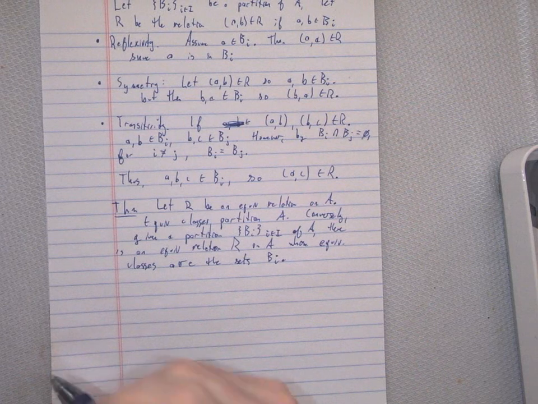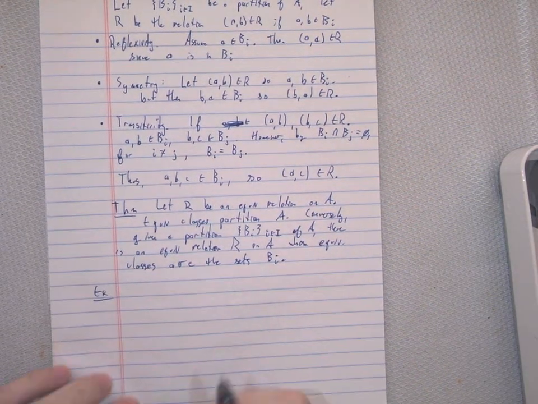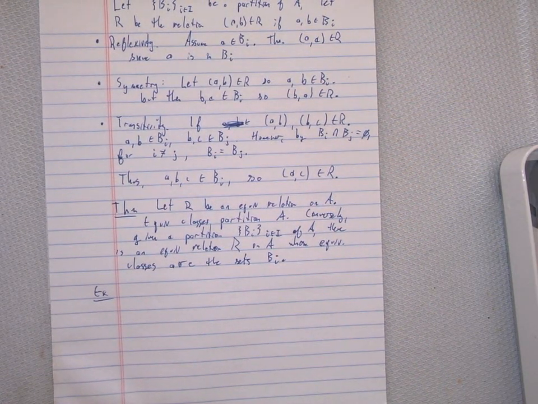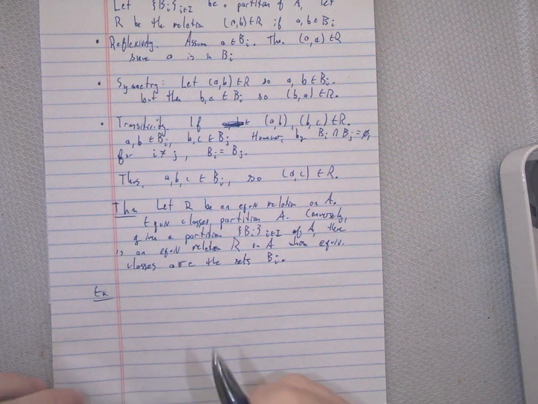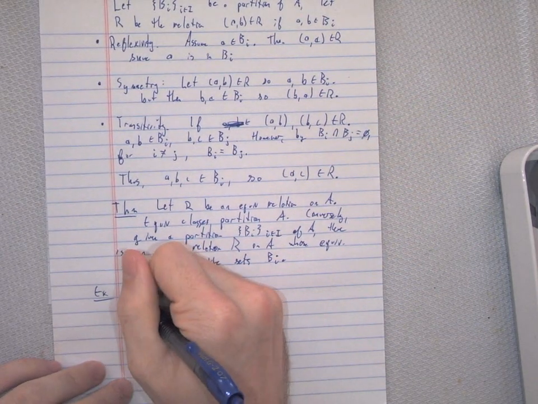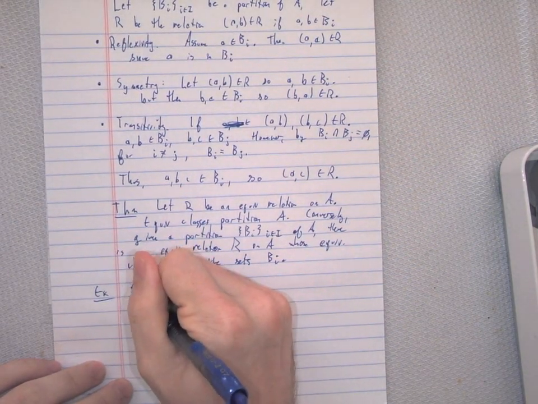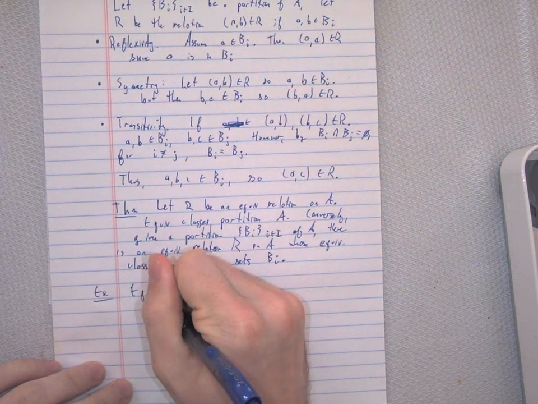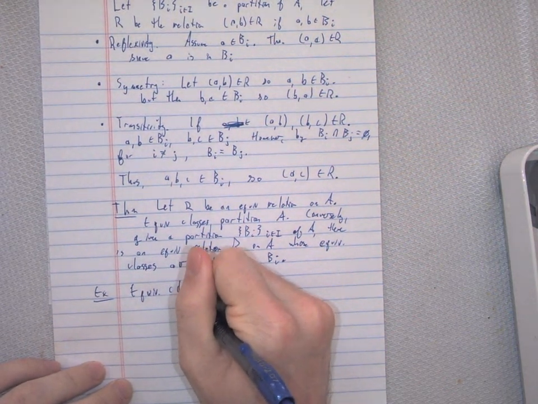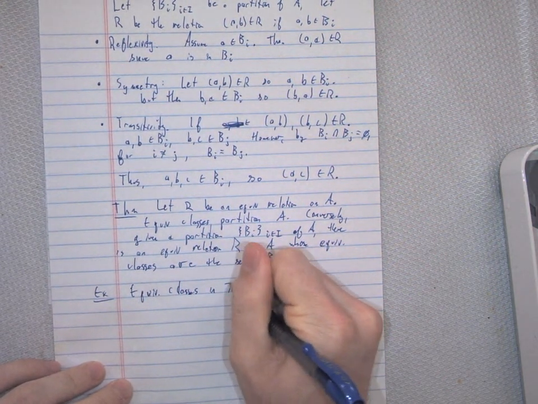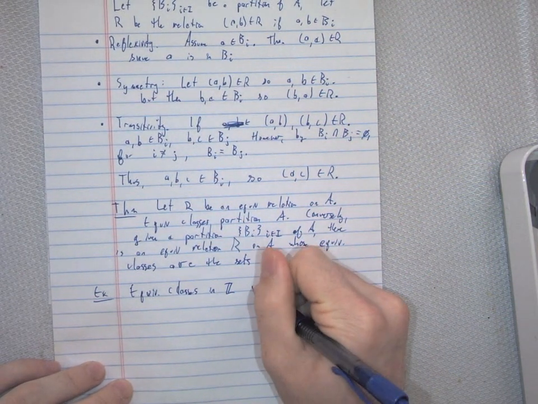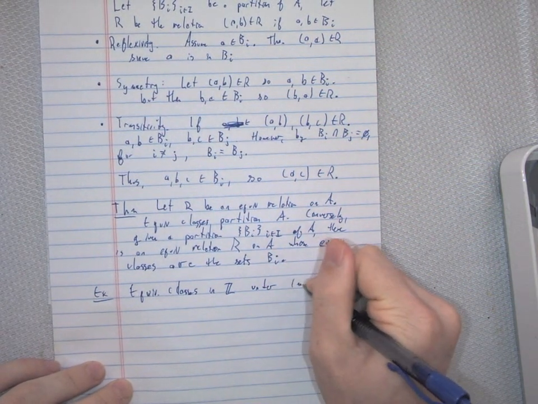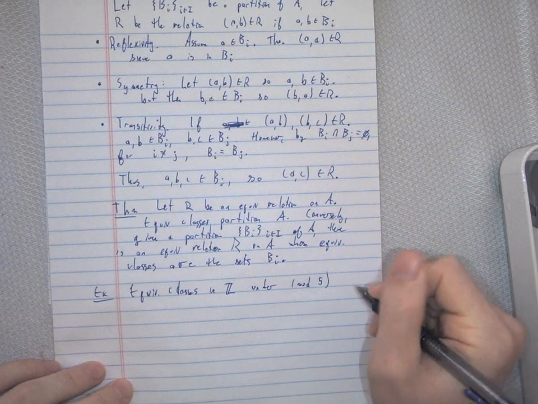And now we can get to some examples, and I think these are kind of familiar. What are the equivalence classes in Z under the congruence modulo 5 relation?